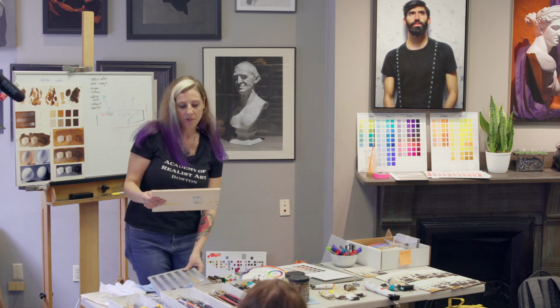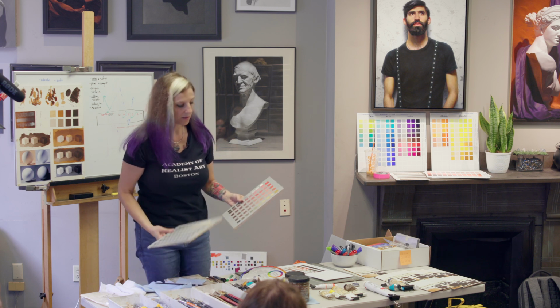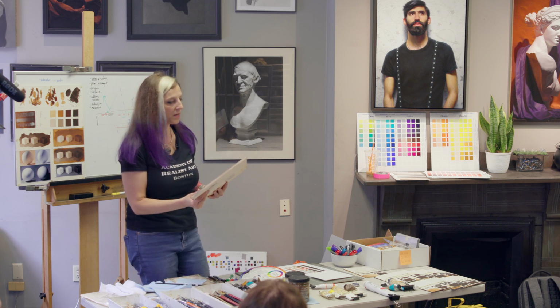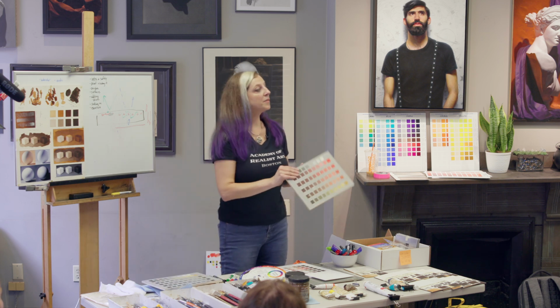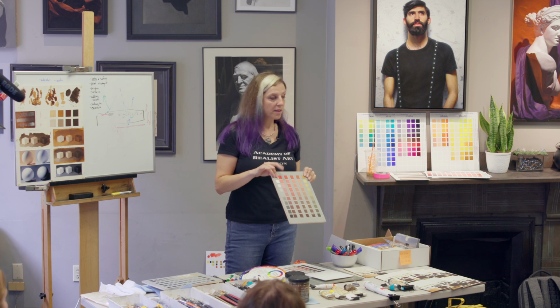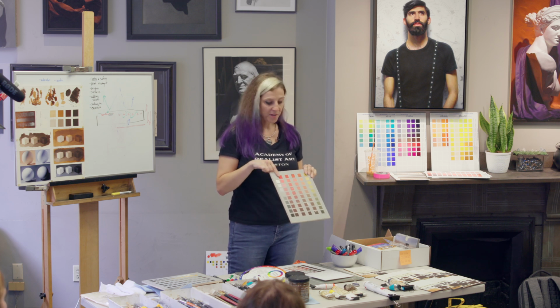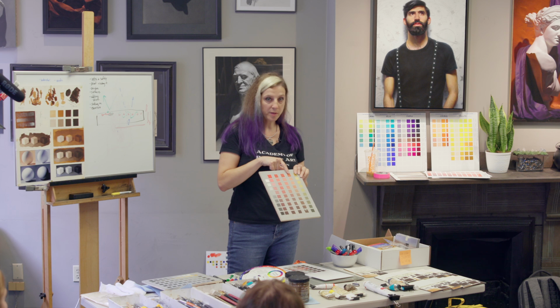So this is an example. Tim was doing these limited palettes. Now this is way above and beyond, but I think it's a good example. We have a red and a yellow and a blue for our limited palette, and he decided to take the cad red and the yellow ochre and then mix in a little bit more yellow.